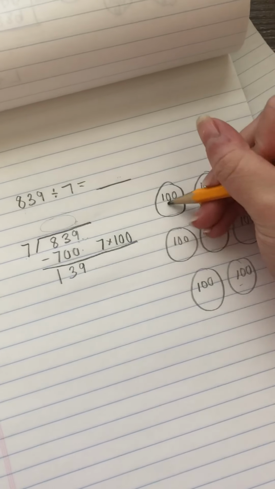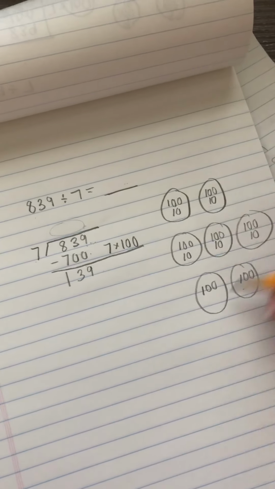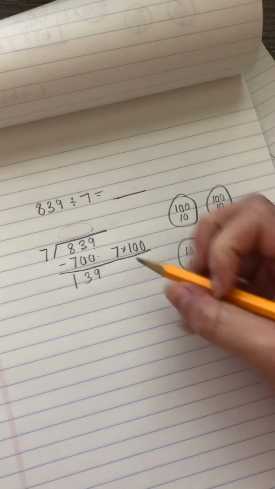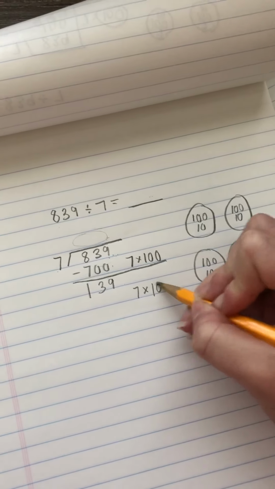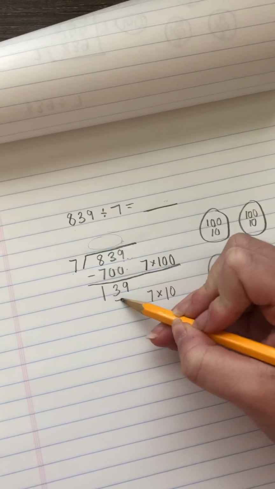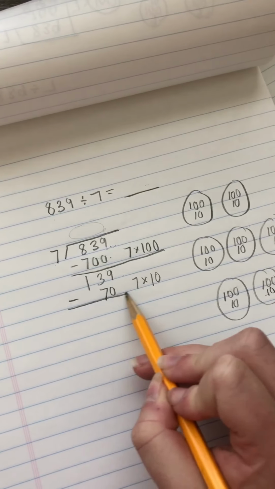Instead, I'm going to try 10. So if I put 10 into each group, into my 7 equal groups, I just did 7 times 10, or 7 groups of 10. 7 groups of 10, or 7 times 10, is 70. So now I'm going to subtract that.